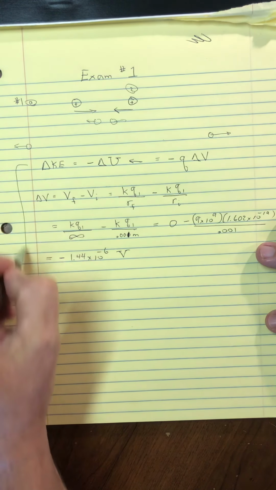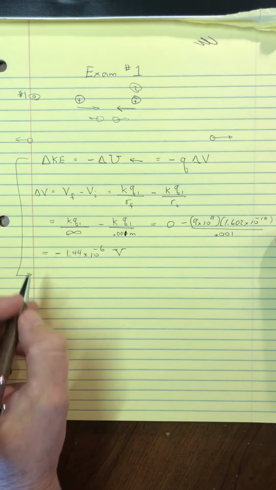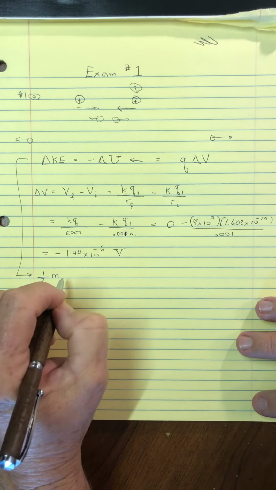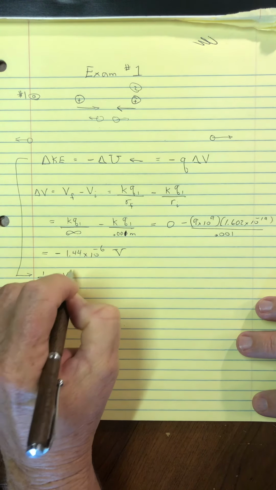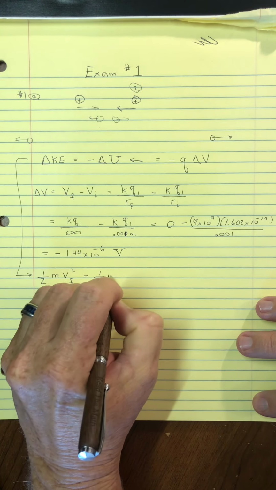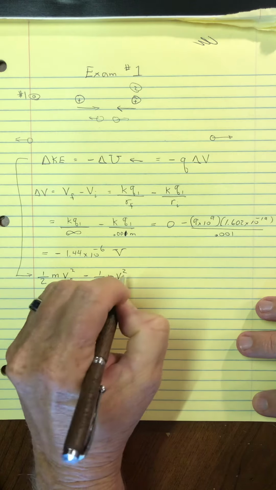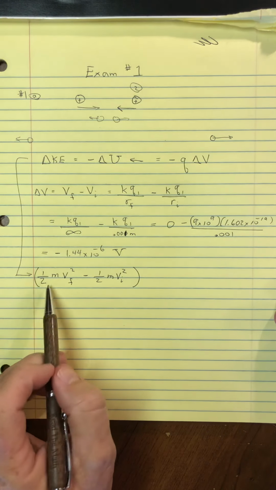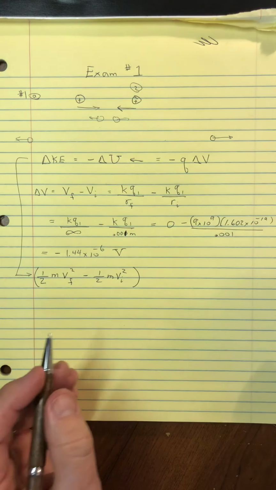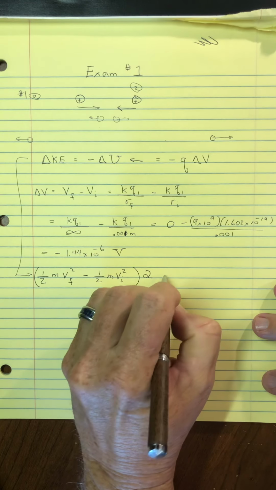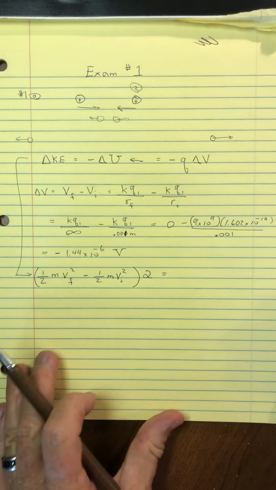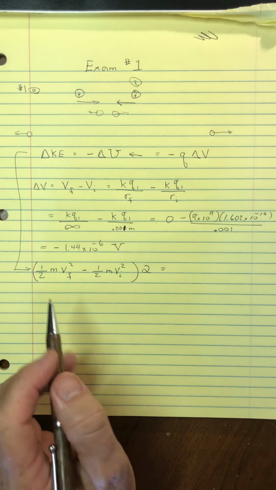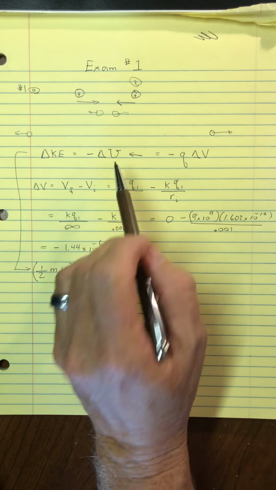So then if we take what we mentioned earlier, which would be the change in kinetic energy, let me write it as 1/2 m v final squared minus 1/2 m v initial squared. And let me point out that if I let m and v be the motion of one of them, then the other one's doing the same thing. So let me make sure I double that for the change in the kinetic energy total, because that has to equal the change in the potential energy total.